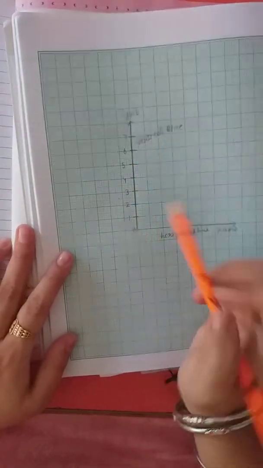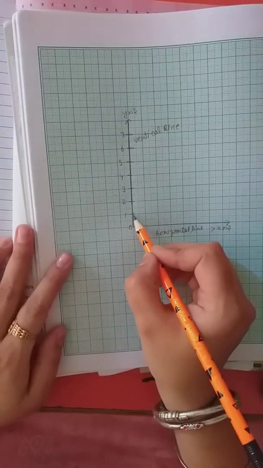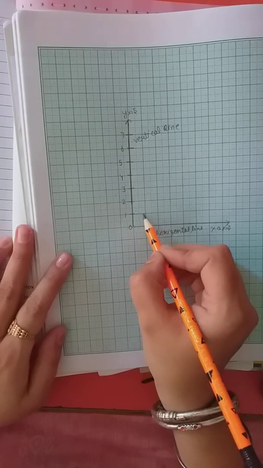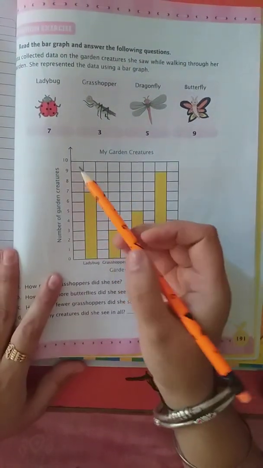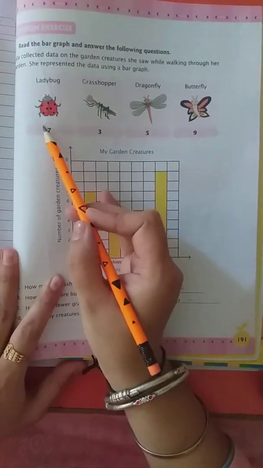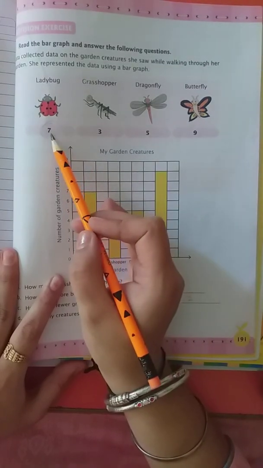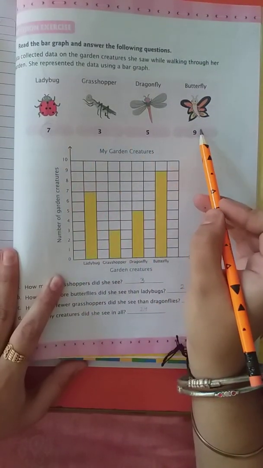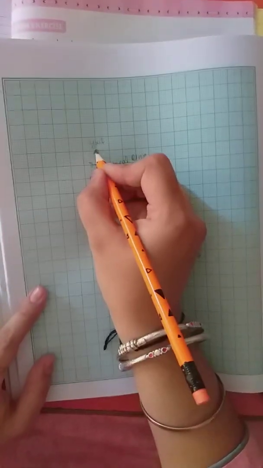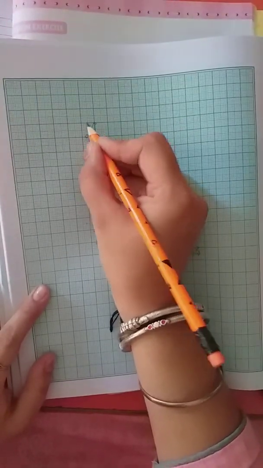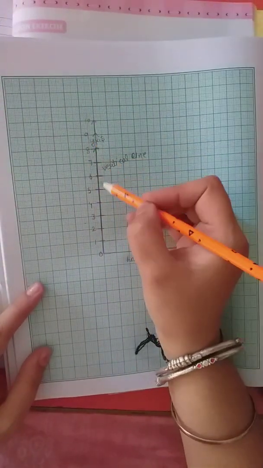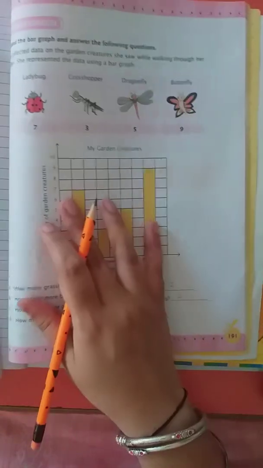Why do we make these numbers? Look here, these are small boxes and each box measures 1 unit. Because the largest number is 9, butterflies are 9. So we have to represent the next number 8 and again 9. Next number is 10. So we have to draw 10 numbers on the vertical line.